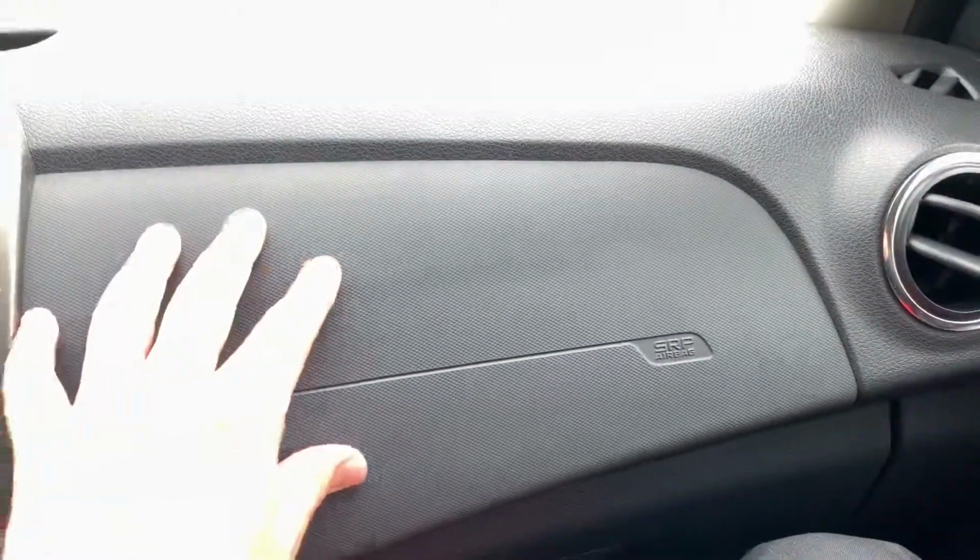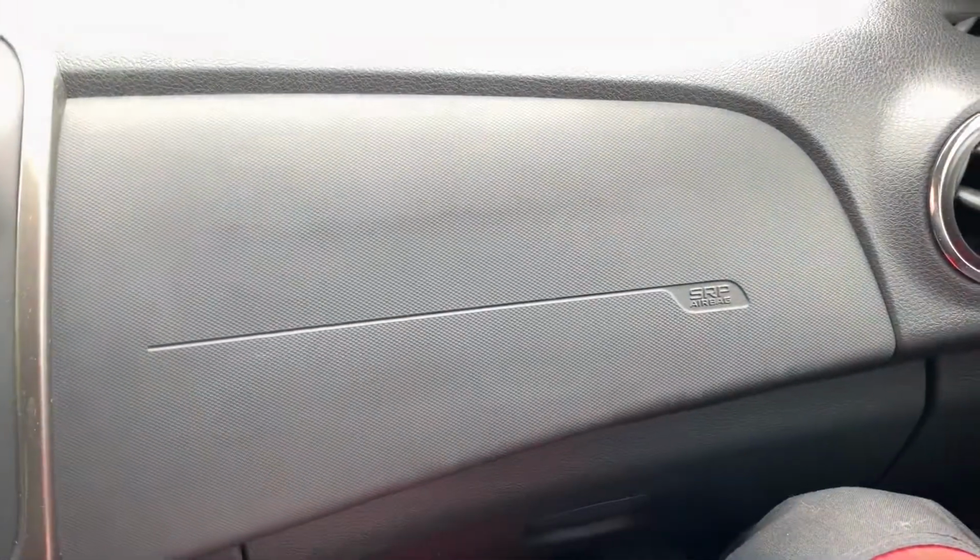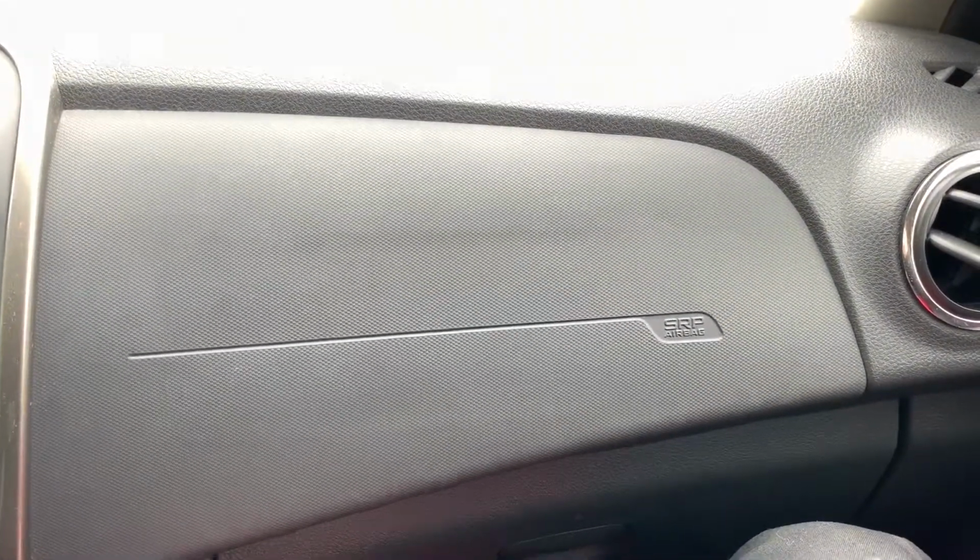It is really important to switch it off if you install a children's chair on the passenger side, and switch it back on if you disassemble this seat again. So that is how to switch it on and off.